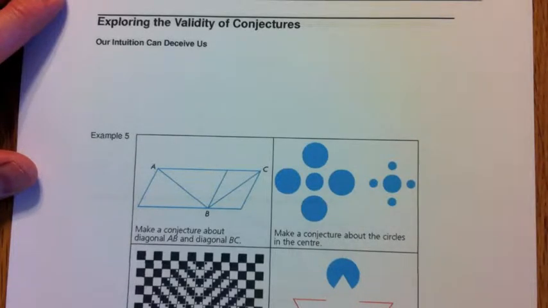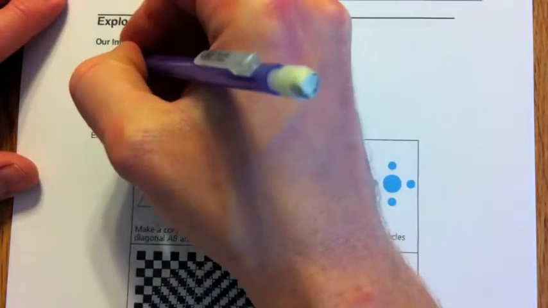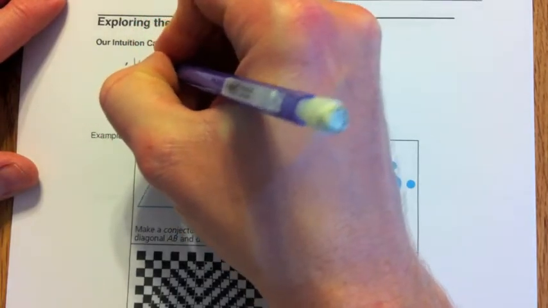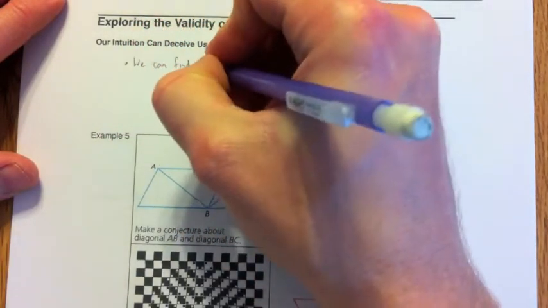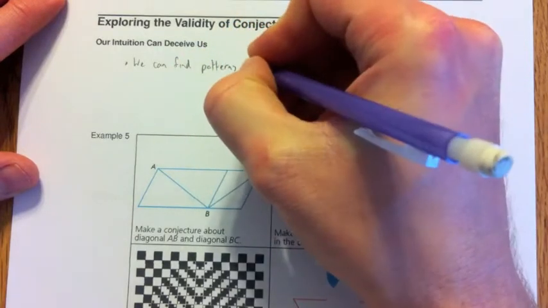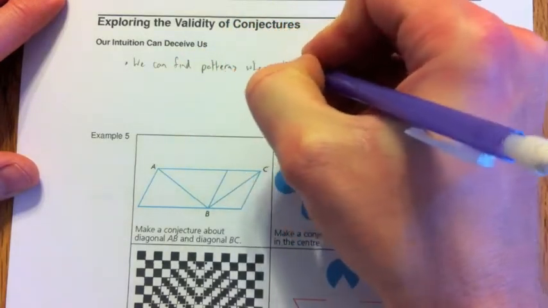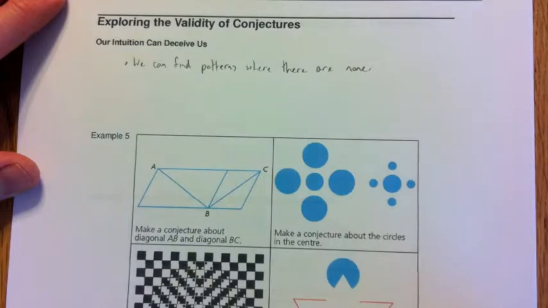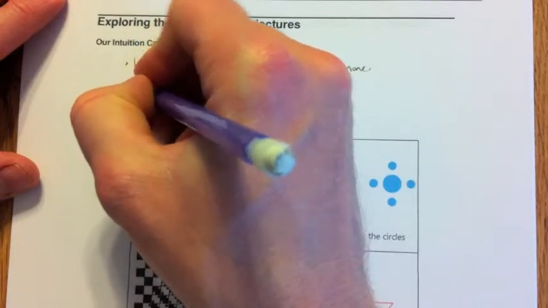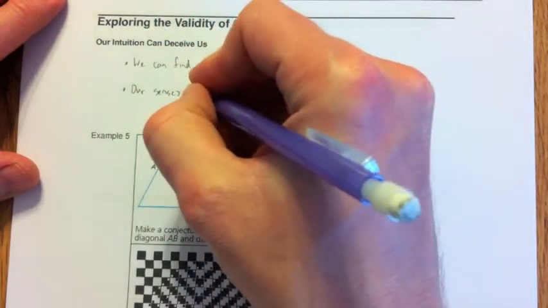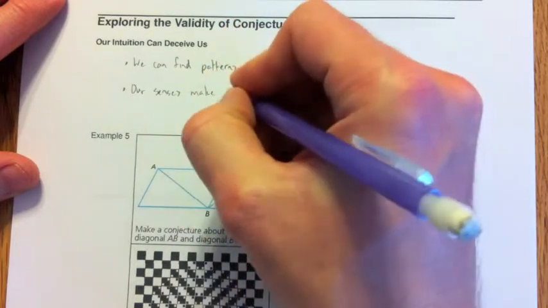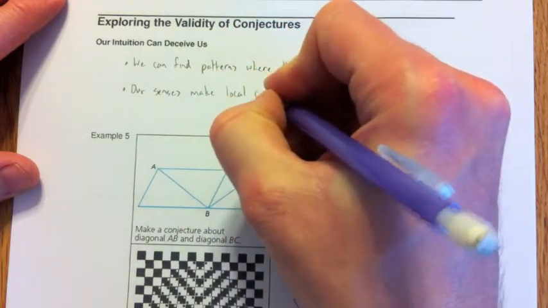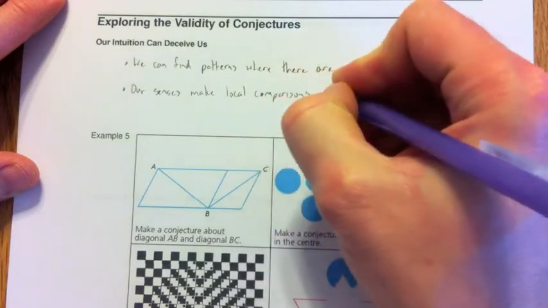Oftentimes humans are pattern-loving animals, and sometimes we can find patterns where there are none. There's another reason for this, which is that sometimes our senses make local comparisons first.